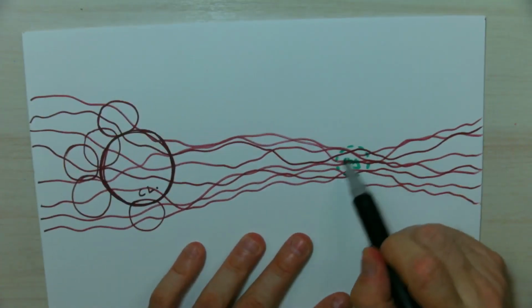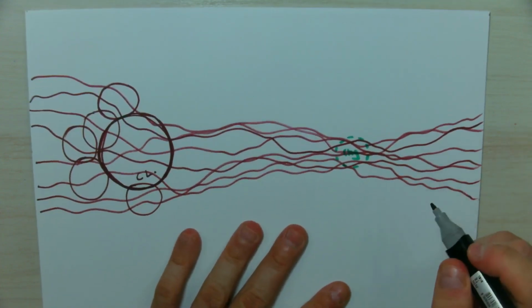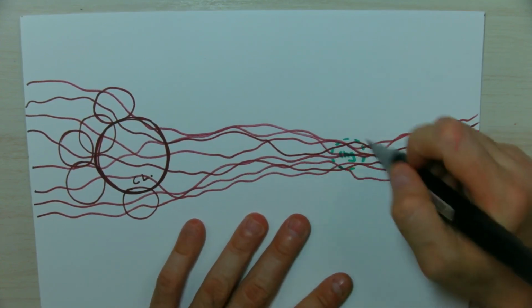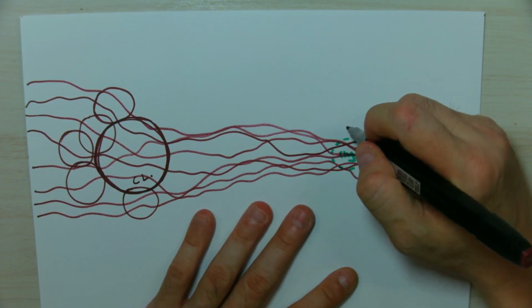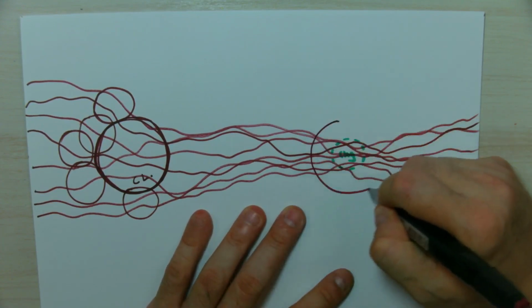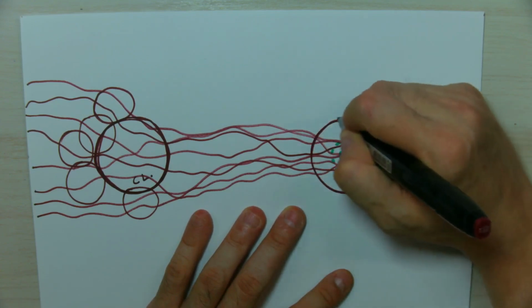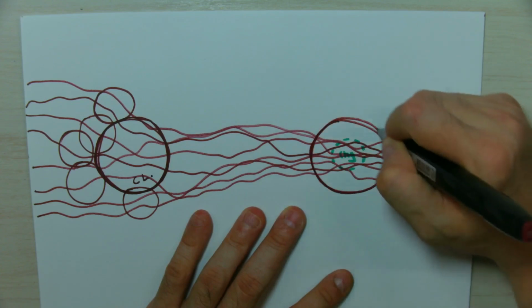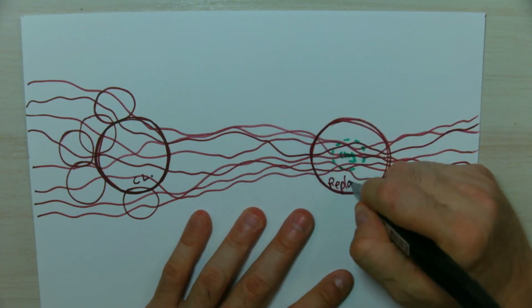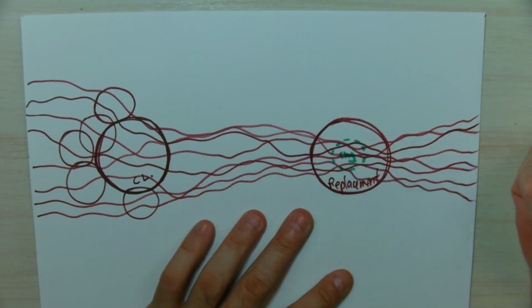Now remember, this is in pencil. So in place of this, you now want to draw another circle. That is your replacement for what you want to change.